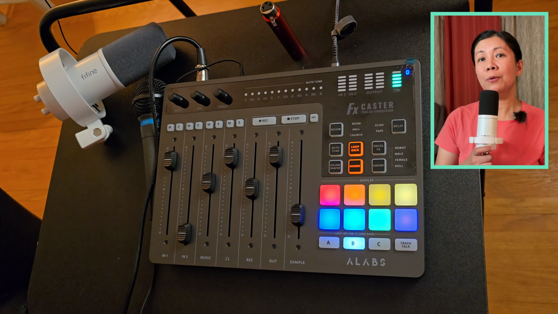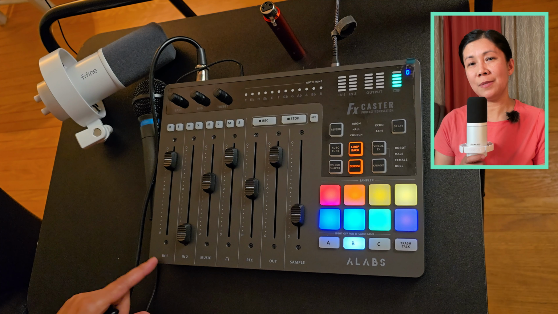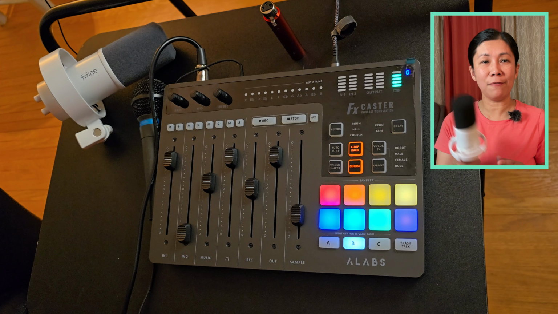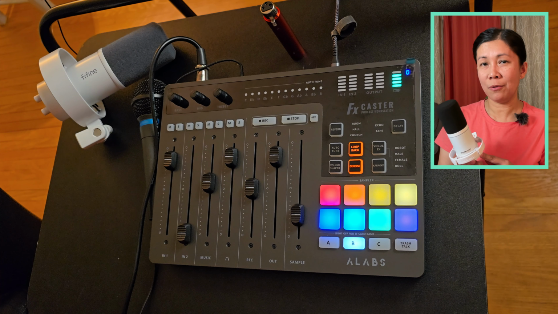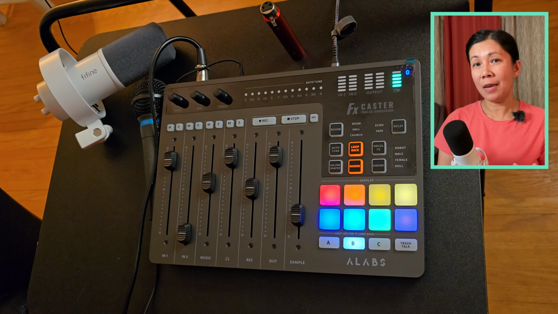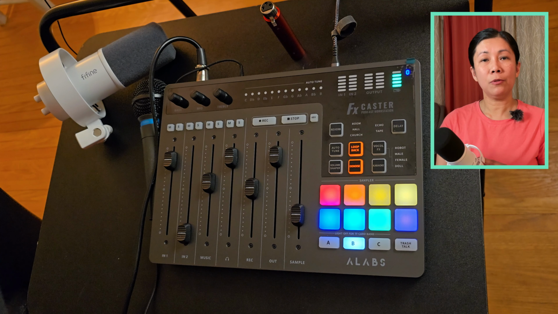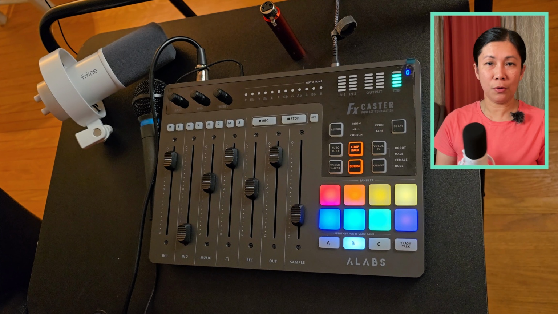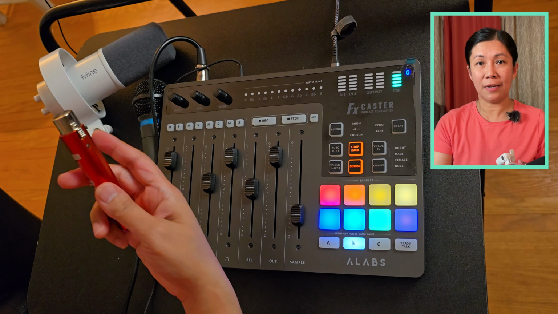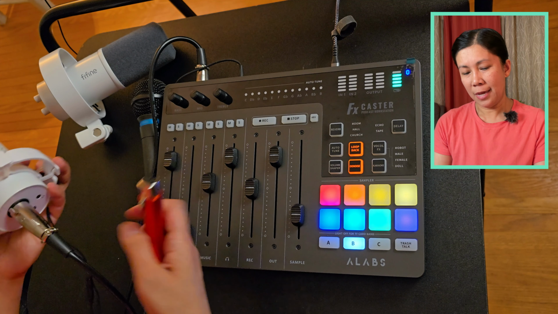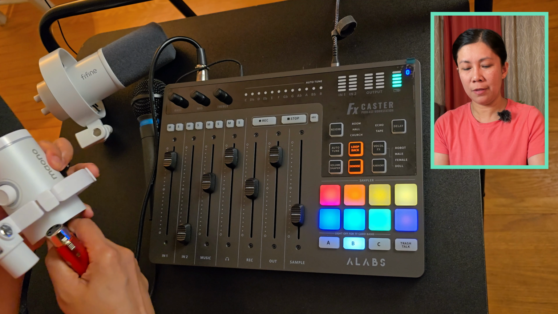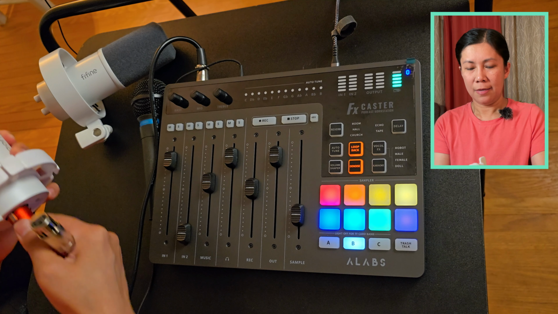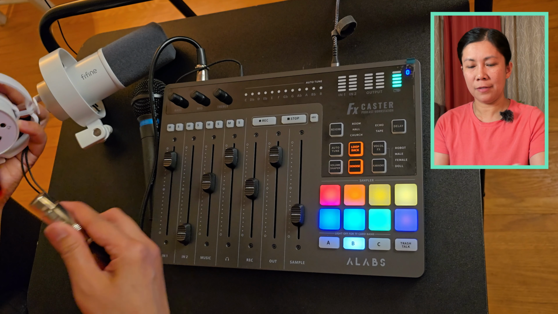Maybe for those of you who thought that this ALABS FxCaster is not compatible with a dynamic microphone, maybe you have this kind of microphone, which is, I should say, a hungry gain microphone. So that means for this to be able to work properly, you need to connect a mic preamp like the one I showed you earlier, a Fethead, an inline mic preamp. Okay, as I showed you earlier, I'm going to be removing this one. Then I'll connect this Fethead and then connect this other end of this XLR to here.